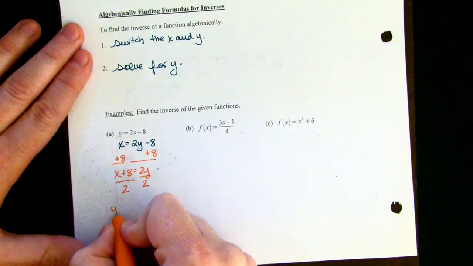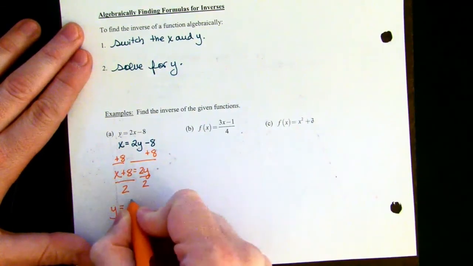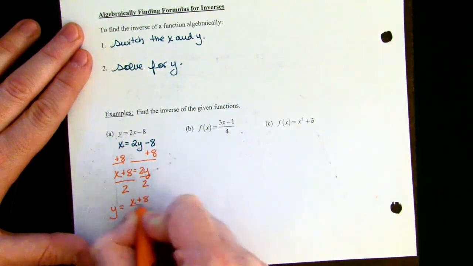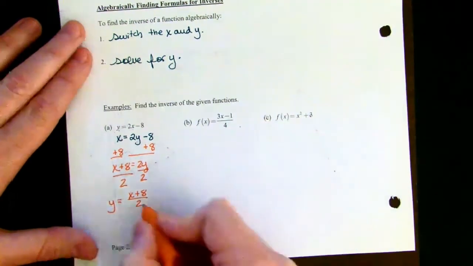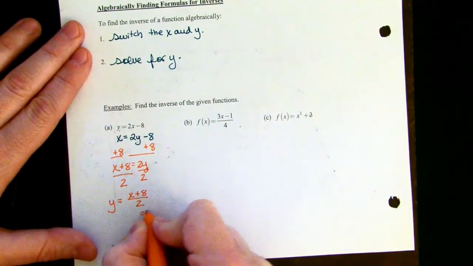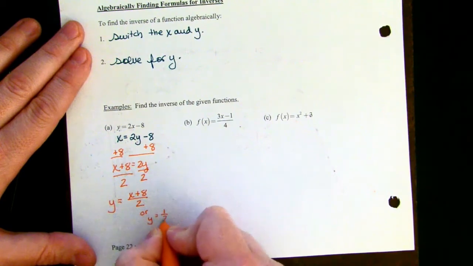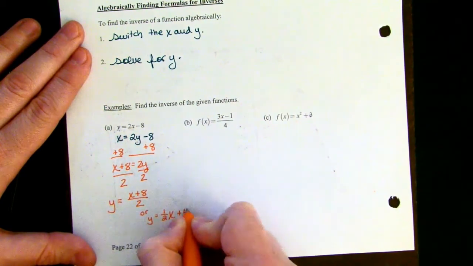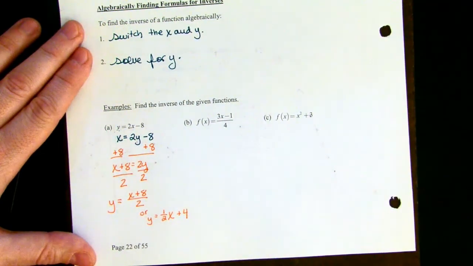There's several ways we could write this. I'm going to say y equals x plus 8 over 2. We could also just divide both of those things by 2. We could say y equals 1/2 x plus 4. That would also work. Either of those is fine.